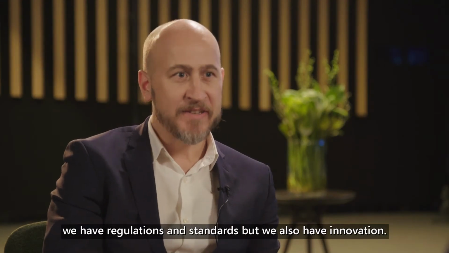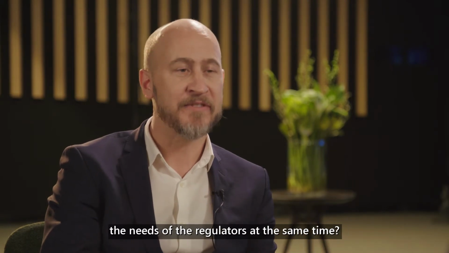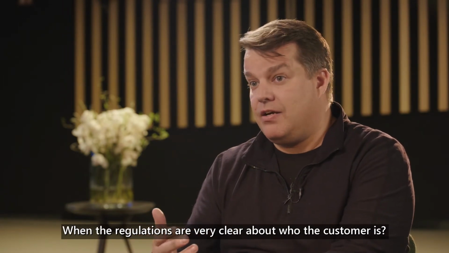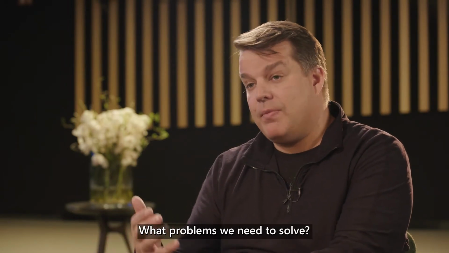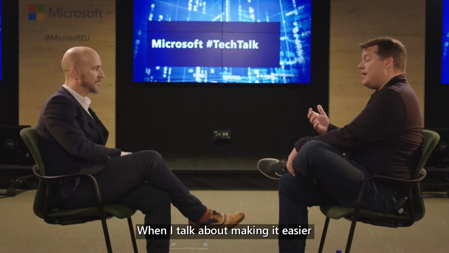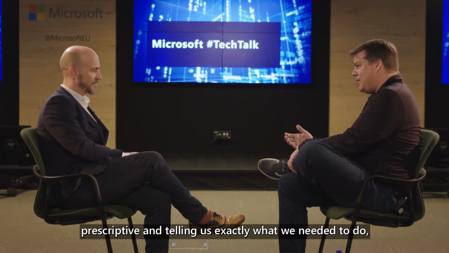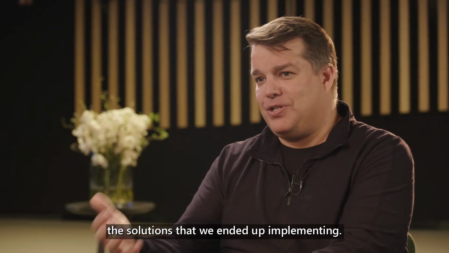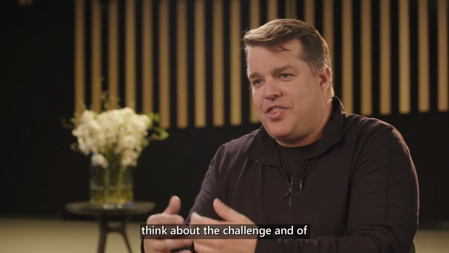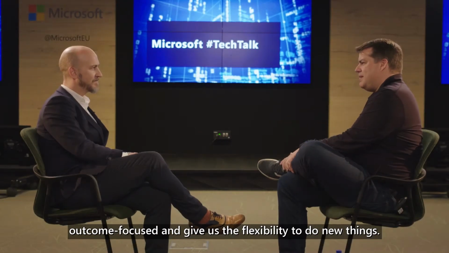Within the disability field, we have regulations and standards, but we also have innovation. How do you routinely strike a balance between doing something really exciting but making sure that we're meeting the needs of the regulators at the same time? The best regulations for us are those that are outcome focused. When the regulations are very clear about who the customer is, what their attributes are, and what problems we need to solve, but give us the freedom to solve those challenges in different ways, those are the best. When I talk about making it easier for people with dyslexia to read, if someone had been prescriptive and telling us exactly what we needed to do, we would not have envisioned the solutions that we ended up implementing. We delivered some innovations precisely because we had the freedom to think about the challenge and of new ways of addressing the challenge. So the best regulations are outcome focused and give us the flexibility to do new things.